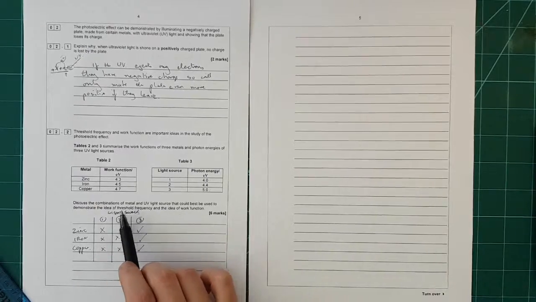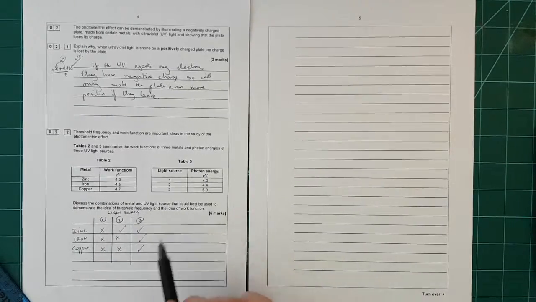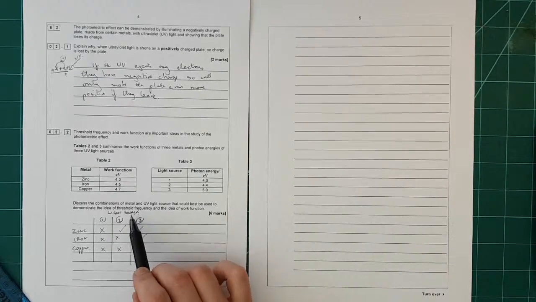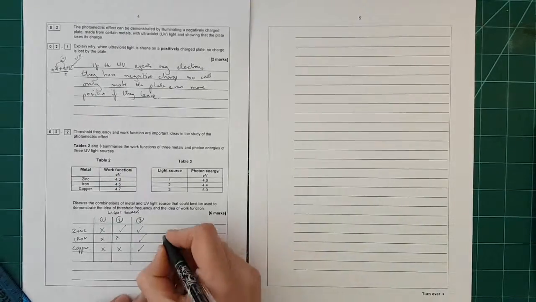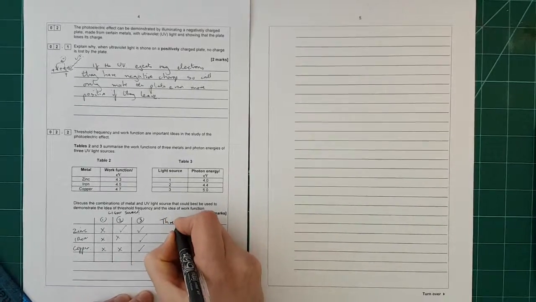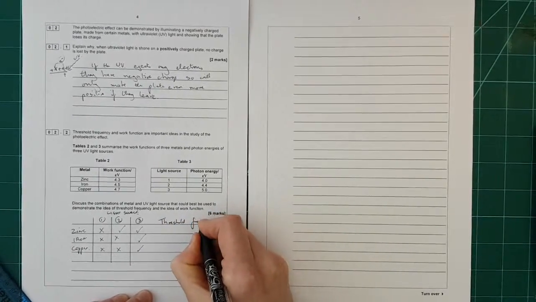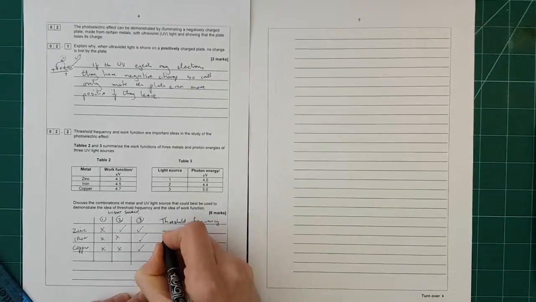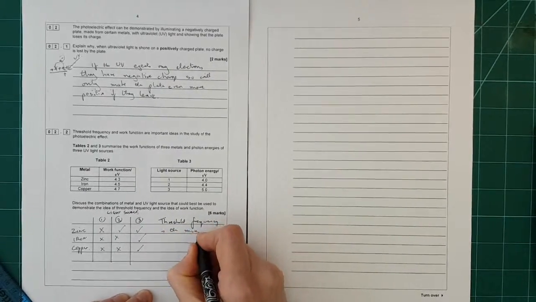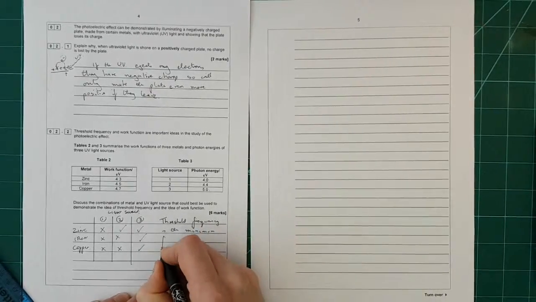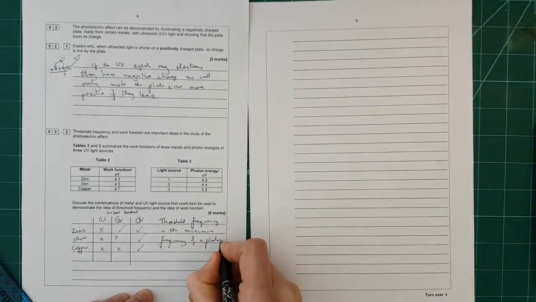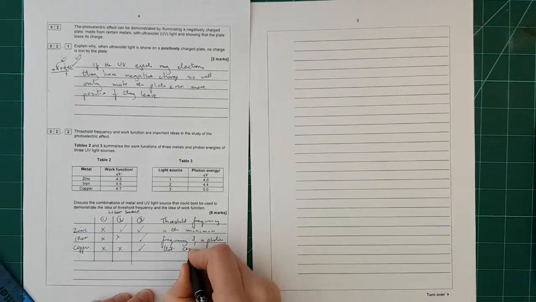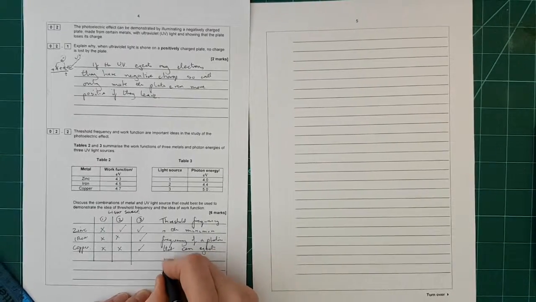Discuss the combinations best used to demonstrate threshold frequency and work function. So when answering a question like this, the first thing I would suggest is that we spend a little bit of time explaining what threshold frequency and work function are. So threshold frequency is the minimum frequency of a photon that can eject photoelectrons.